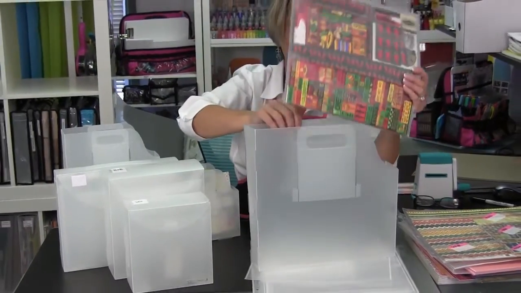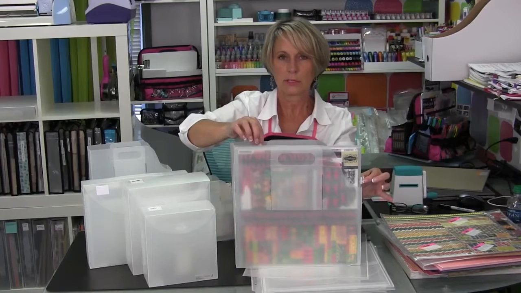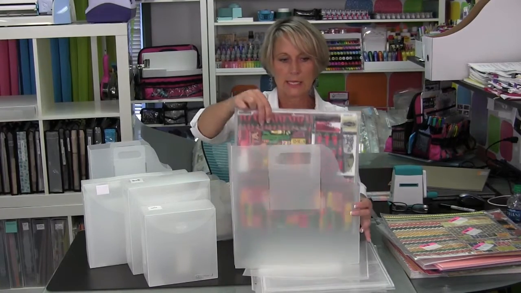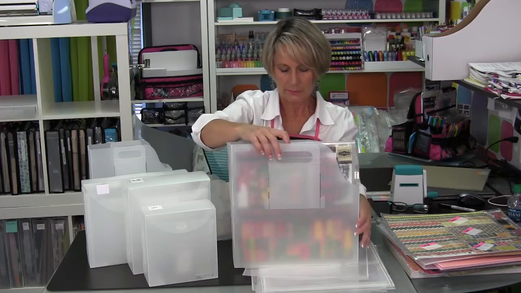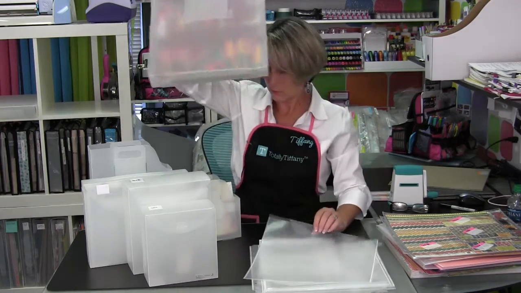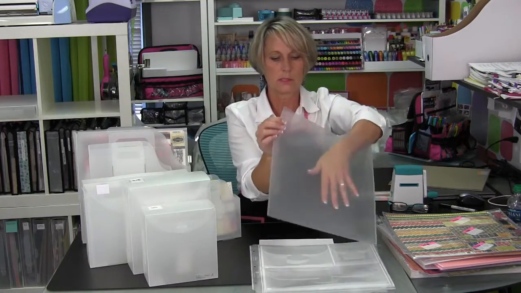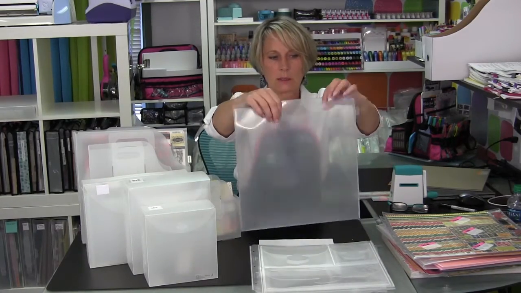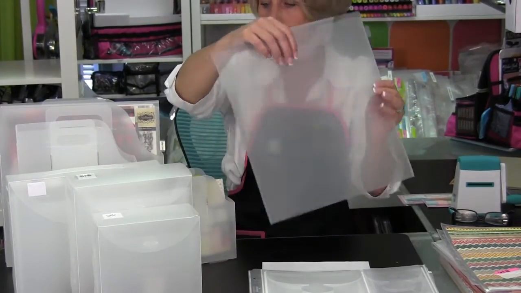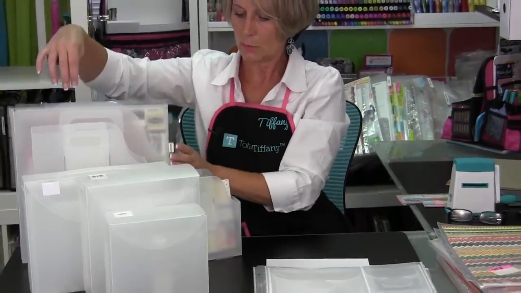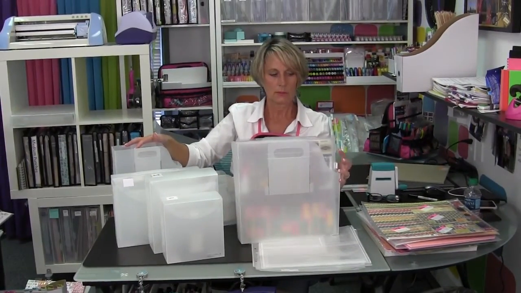And when you use that in your paper handler, the little tab sticks out over the side. These come in sets of 3, and they're going to have 3 little tabs, 1, 2, 3 on the tabs. Also, for the paper handler is the 12 by 12 paper pocket, right? So this is just one big pocket. Again, little tab on the side, going to come in a set of 3 with 3 tabs, and that again is going to fit in your paper handler and just pop over the side with that little tab.